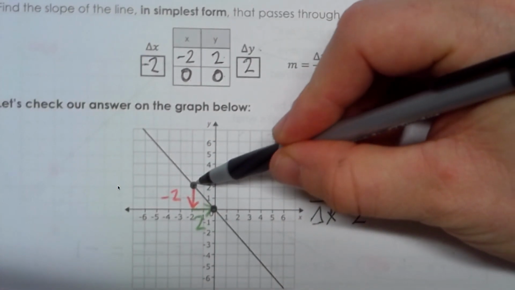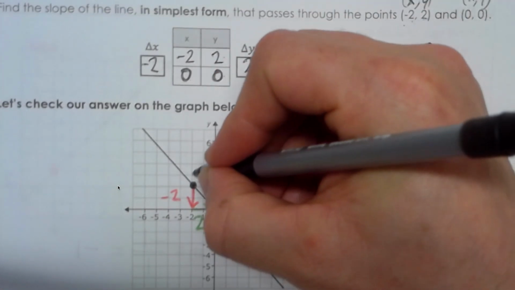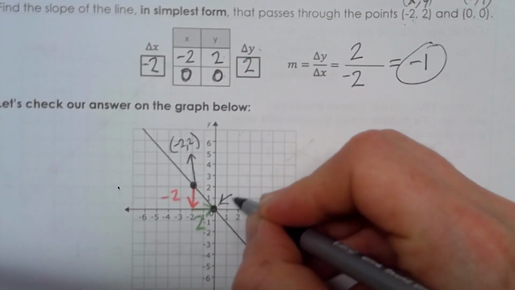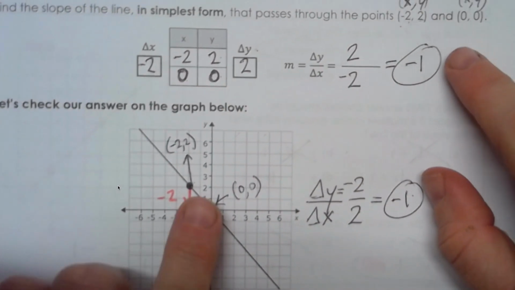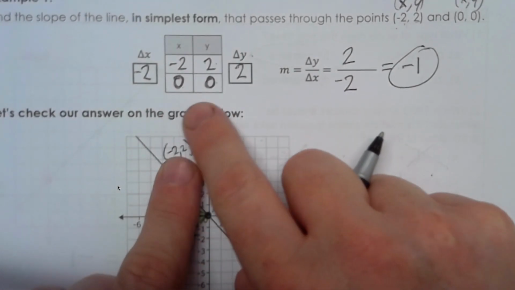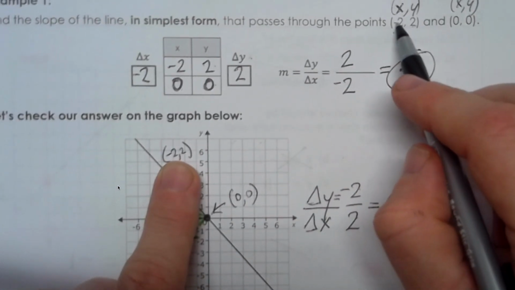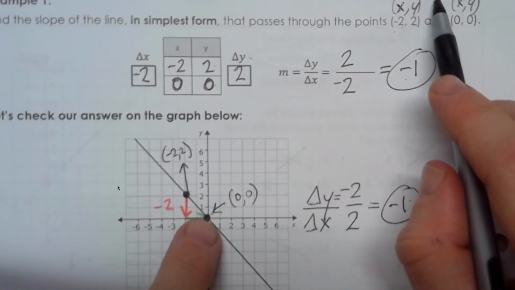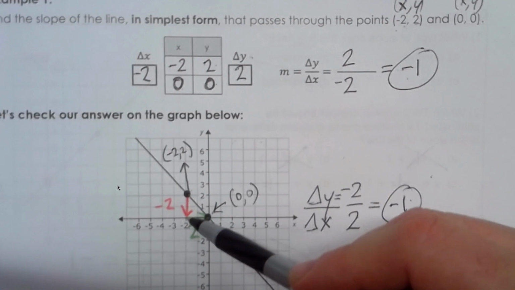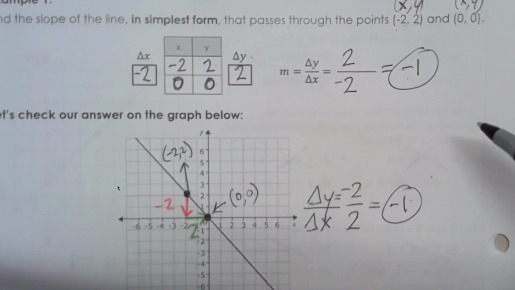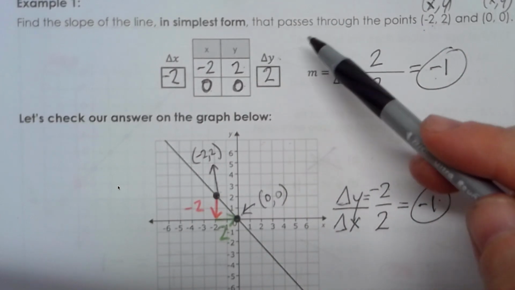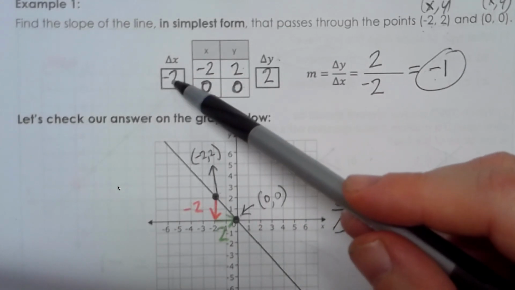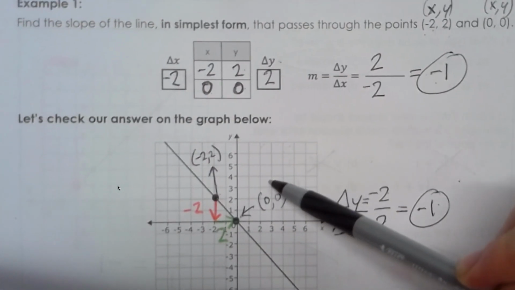So this point is the point -2, 2. I just wanted to make that clear. This is the point -2, 2. This point is the origin 0, 0. So what we did, just to confirm that what we did here works, we took the 2 points that we found the slope of using the table, we plotted those 2 points on the coordinate plane, and we used our counting method, counting boxes, and we still got the same slope. So we can find the slope from 2 points just by putting it in the table and calculating the change in y over the change in x, or we can put them in the coordinate plane.